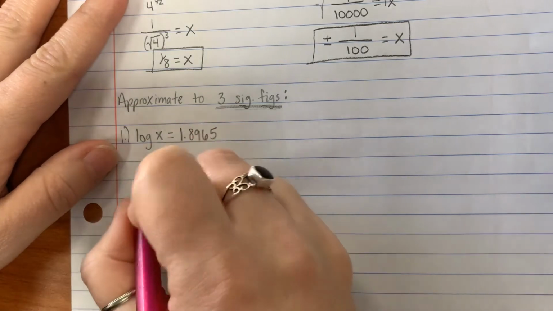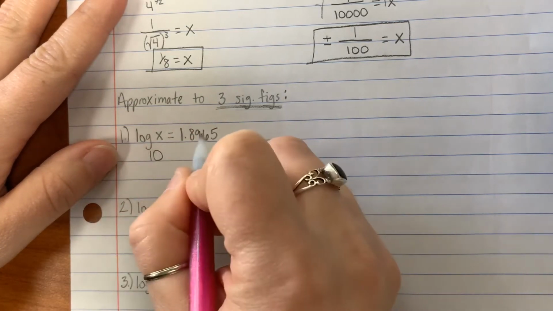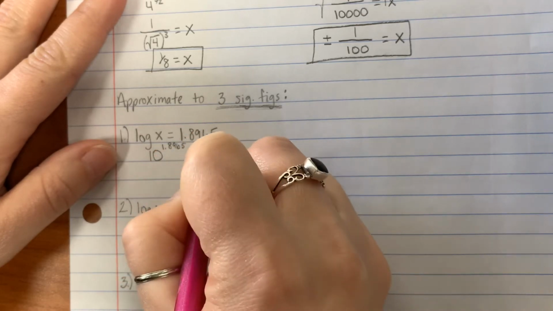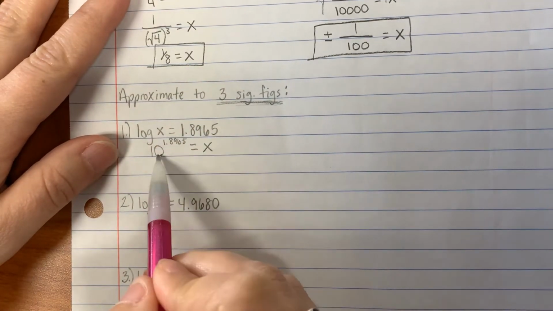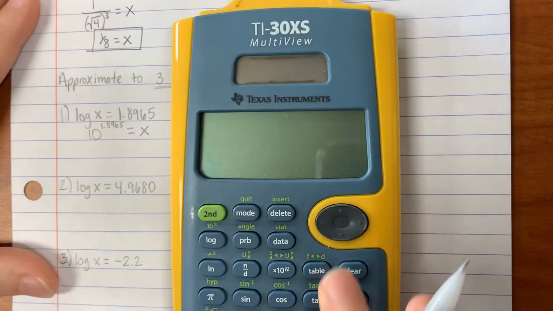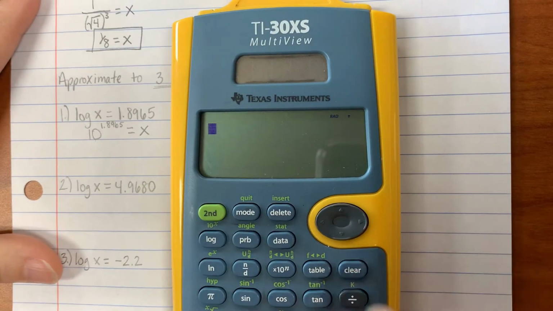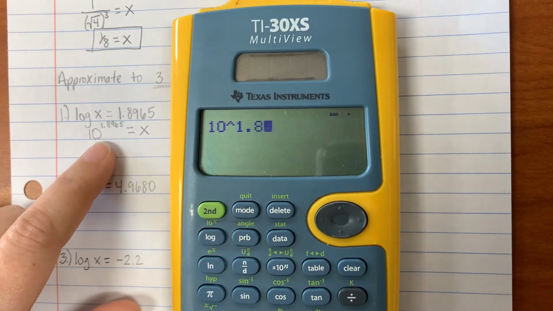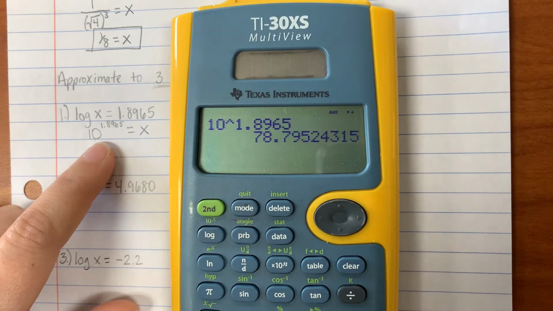So this is telling me that 10 to the 1.8965 equals x. Well, that means I need to take 10 to that exponent, right? So I'm going to do that on my calculator real quick. 10 to the 1.8965. And I get an answer.